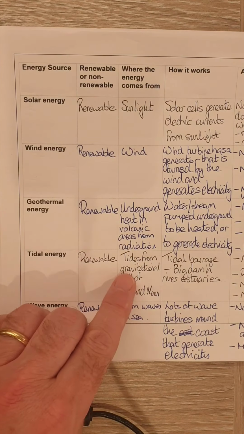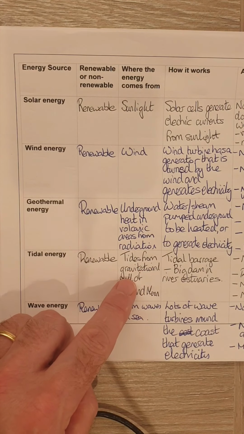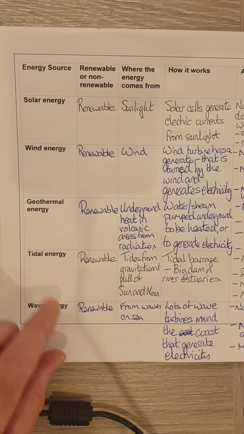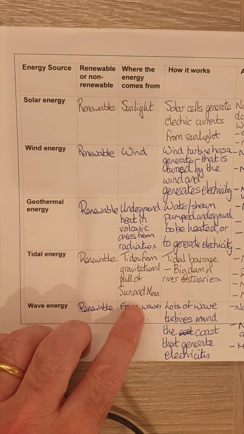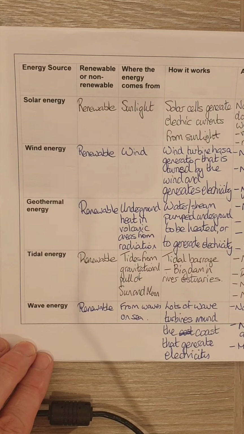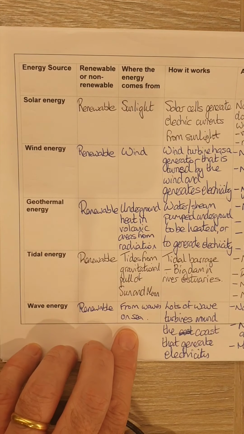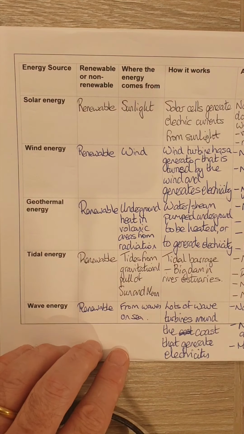Tidal energy is also renewable, and it's coming from the tides, and the tides are generated by the gravitational pull of the sun or the moon. So the tidal energy is essentially coming from the gravity of the sun and the moon. And wave energy is coming from waves on the sea. That's generated through the wind.